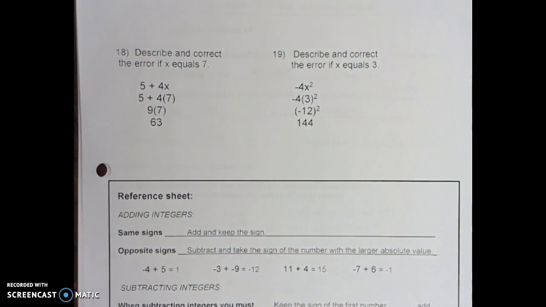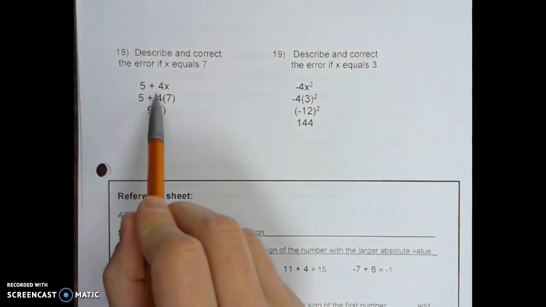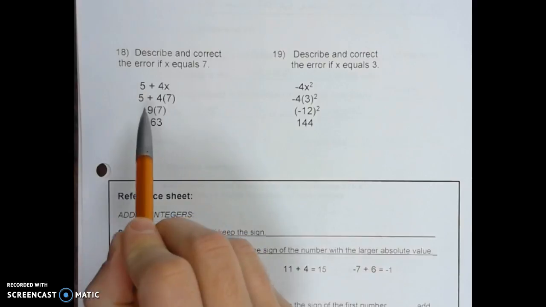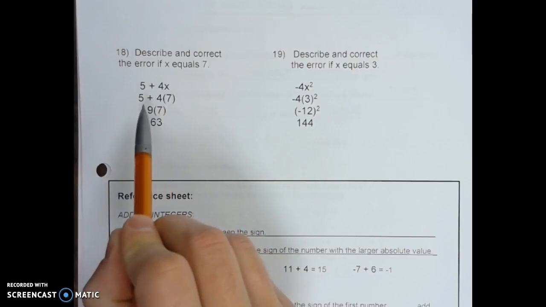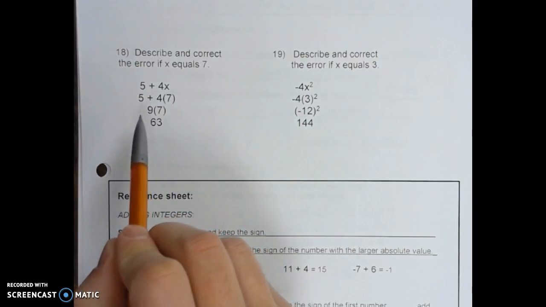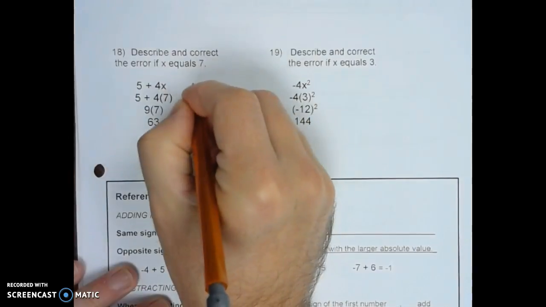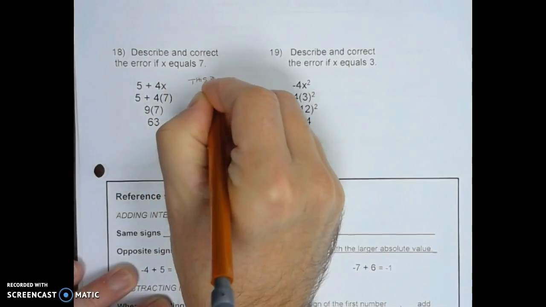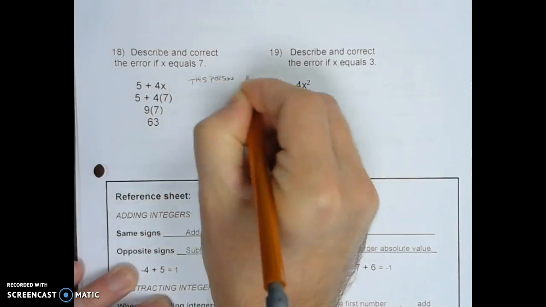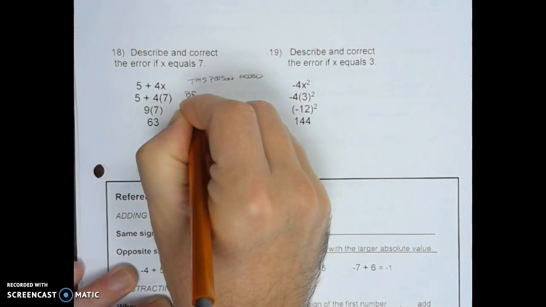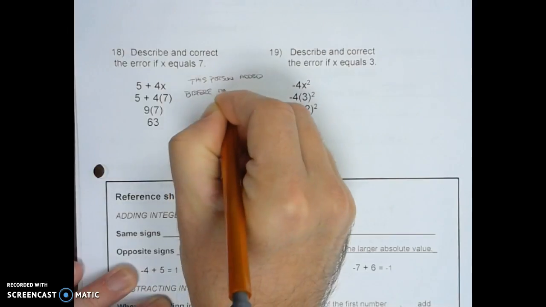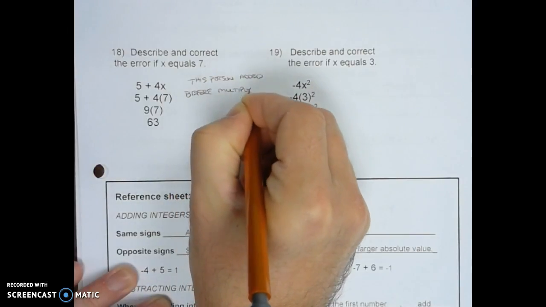And it all looks good mathematically, but we need to remember the order of operations. And the error happens right here. Okay? We see we've got addition and we've got multiplication. In order of operations, we're supposed to multiply first, but this person did the addition first. Okay, so we're going to write that down. This person added before multiplying.